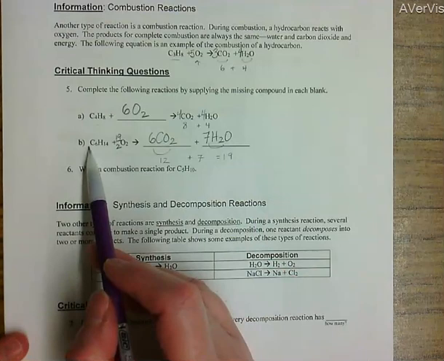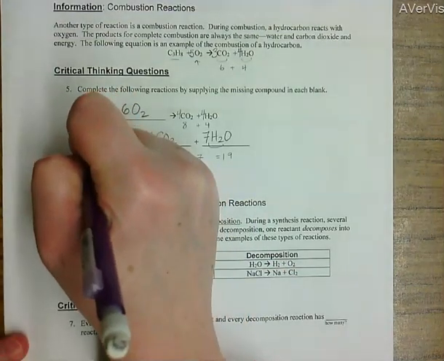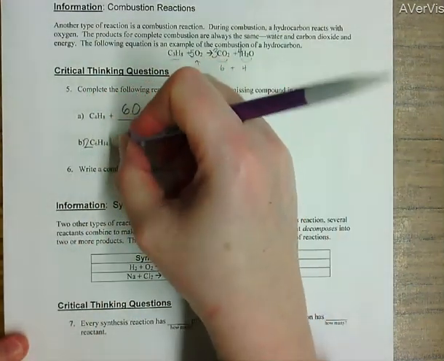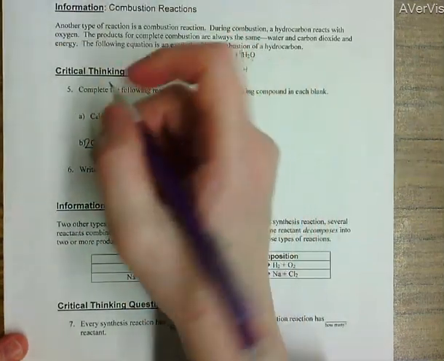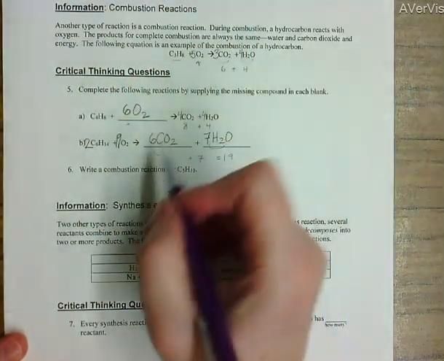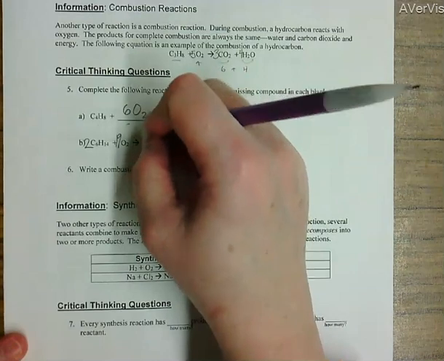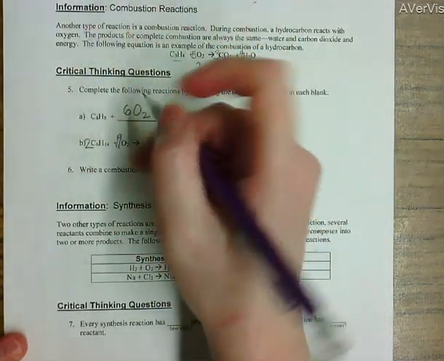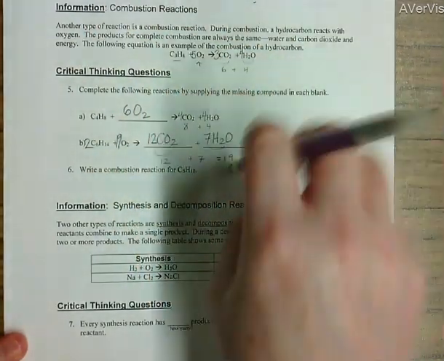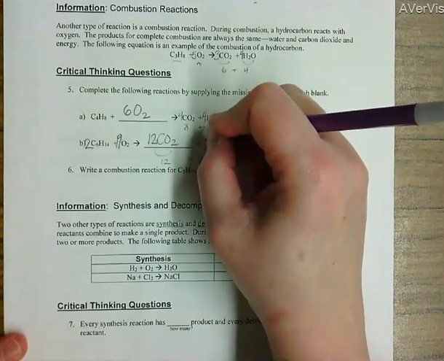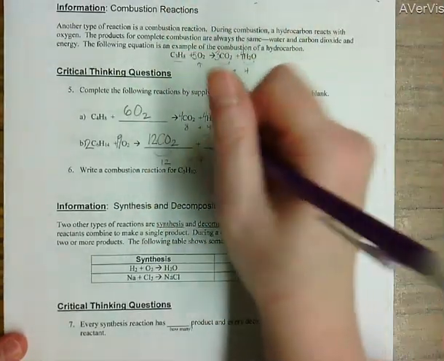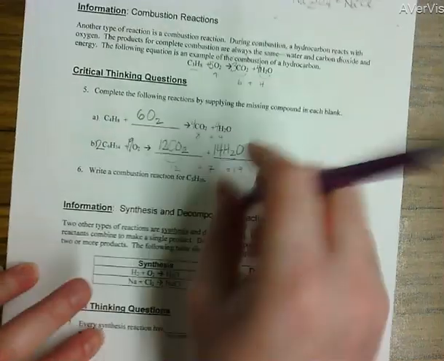So this coefficient is currently a 1. I multiply it by 2 and it becomes a 2. This 19 over 2, when I multiply it by 2, it's going to become 19. The 6 is going to get multiplied by 2 and become 12. And this is why you use a pencil to do this. And 7 multiplied by 2 becomes 14.